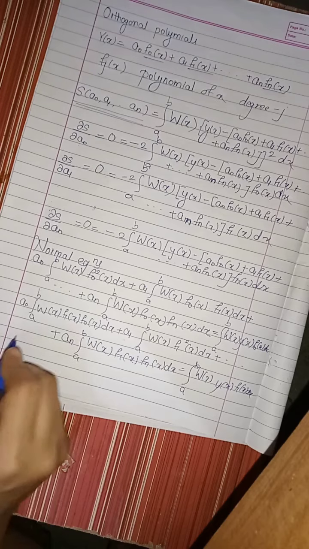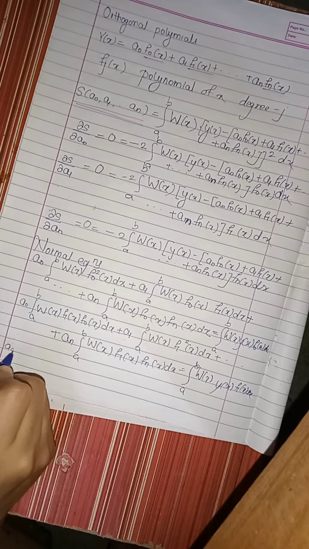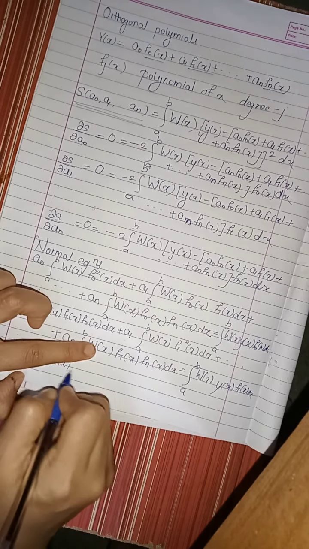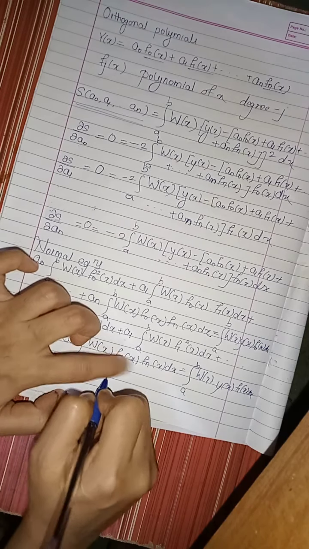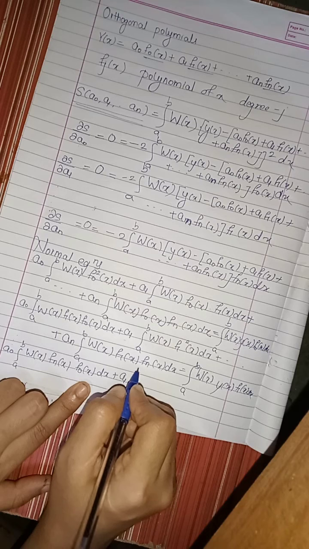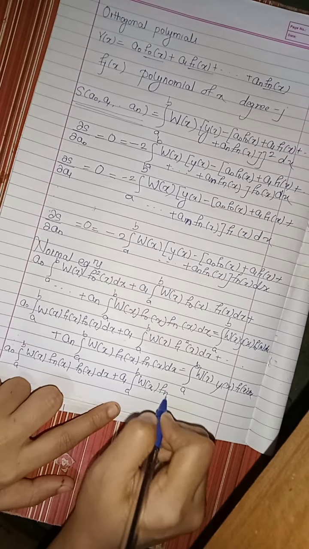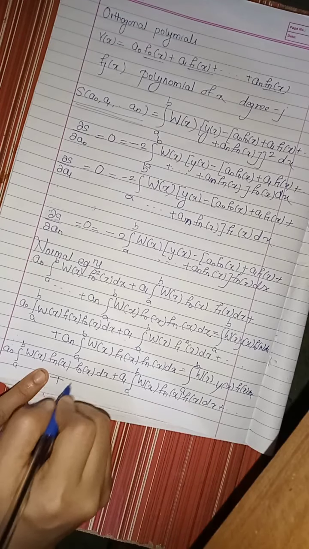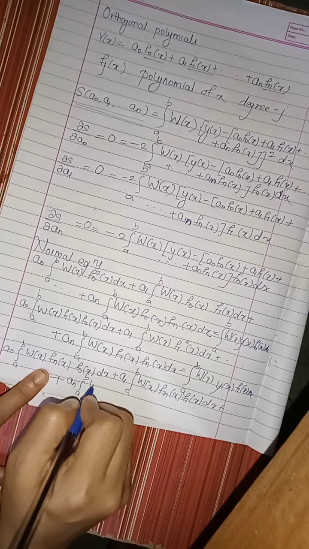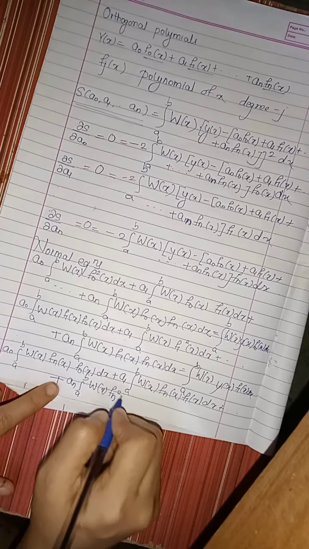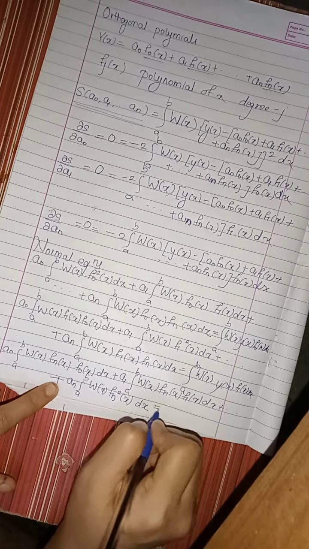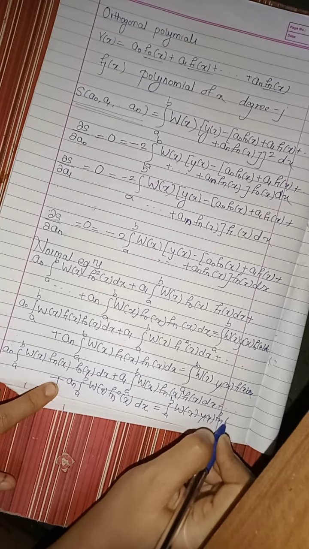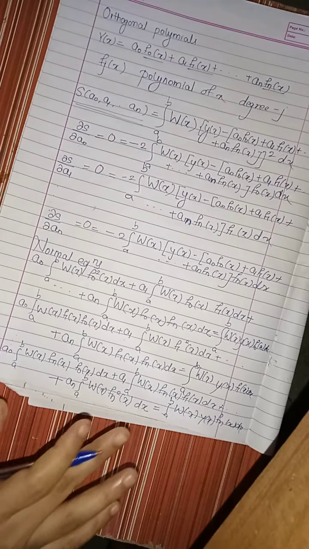So such that the last normal equation will be a0 integral a to b w(x) fn(x) f0(x) dx plus a1 integral a to b w(x) fn(x) f1(x) dx plus an integral a to b w(x) fn²(x) dx, which is equal to integral a to b w(x) y(x) fn(x) dx. So these are the required normal equations.